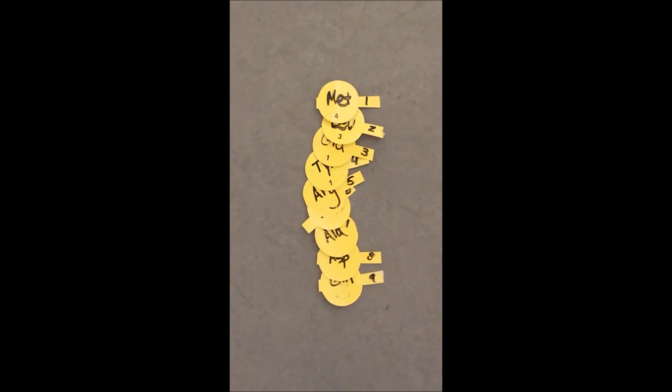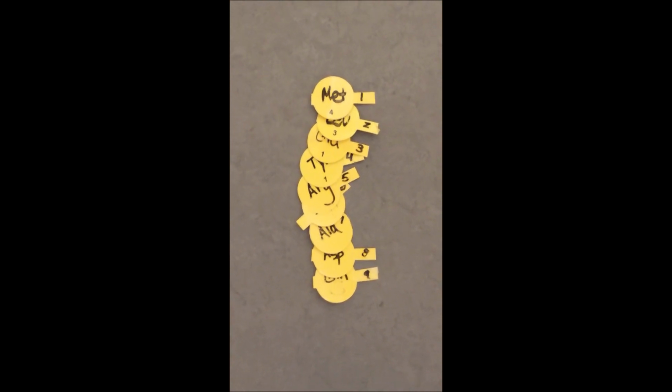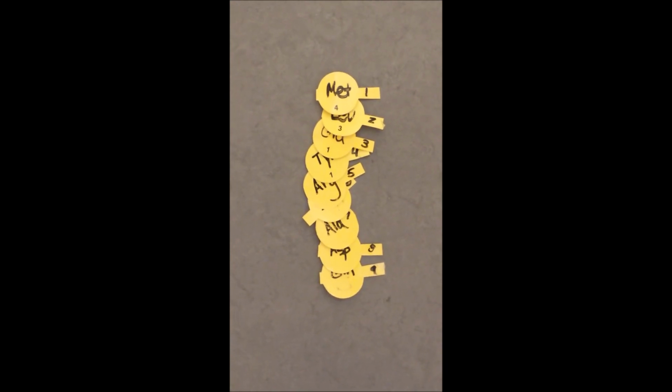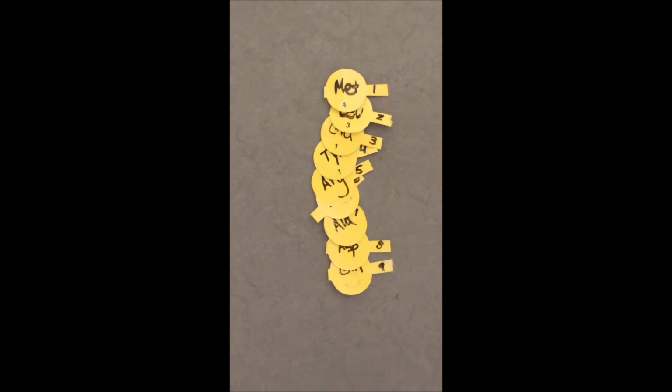Another thing to make note of is that the whole translation process takes less than a minute. In addition, multiple ribosomes can translate a single strand of mRNA at the same time. Once the start codon has passed through the first ribosome, another ribosome can attach to the mRNA and begin translating it as well.